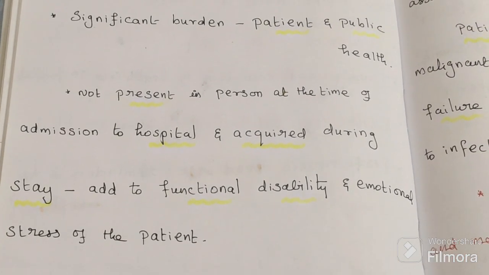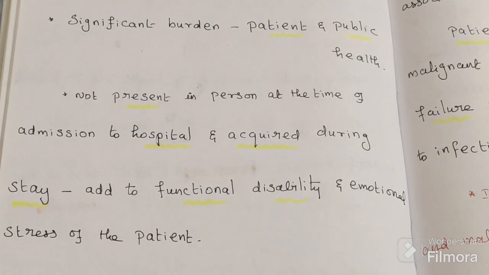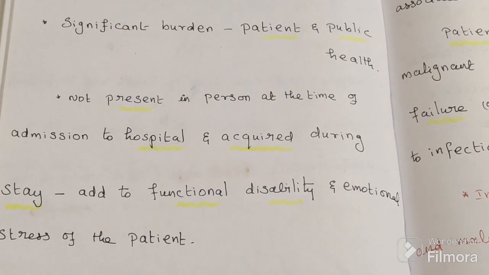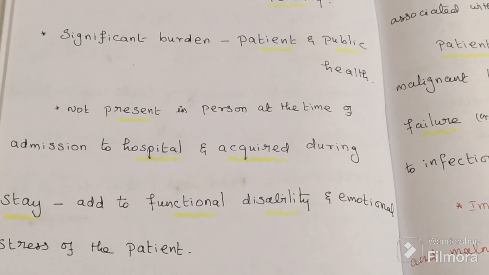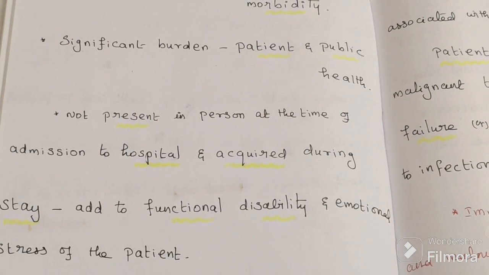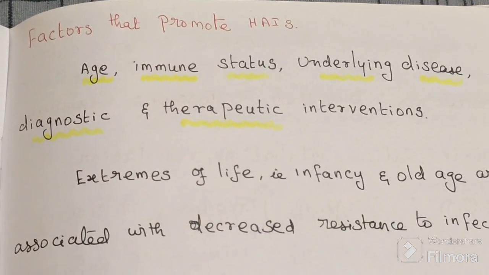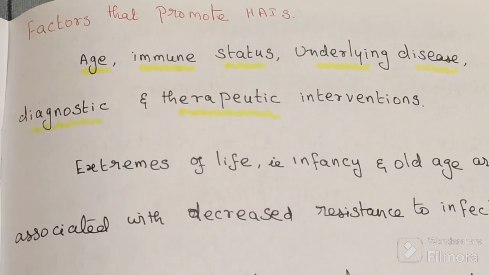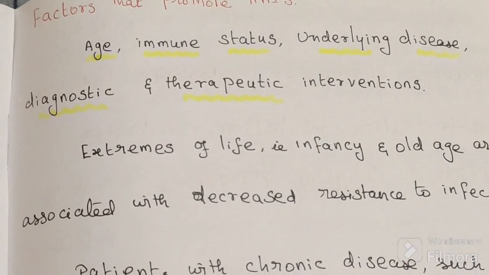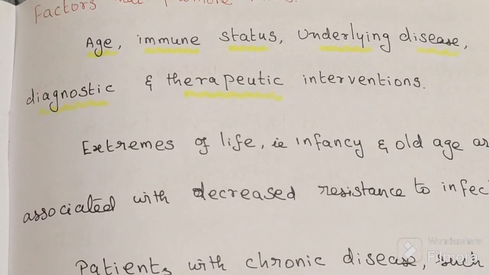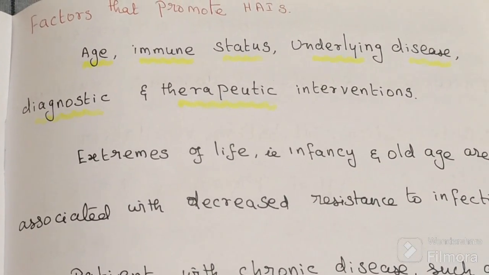Nosocomial infections are also one of the leading causes of death. Prolonged stay not only increases direct cost to the patient but also indirect cost due to loss of work. Many different pathogens may cause nosocomial infection. The infecting organisms vary among different patient populations, different healthcare settings, different facilities and different countries.